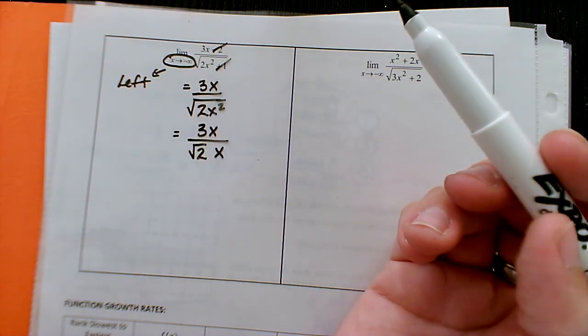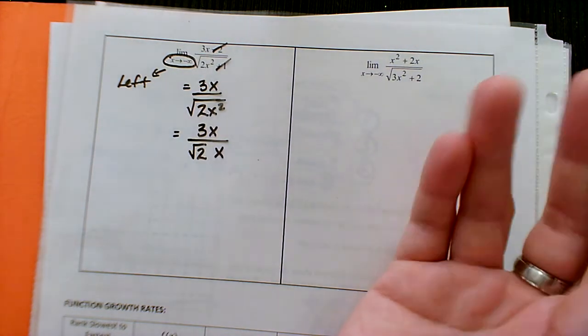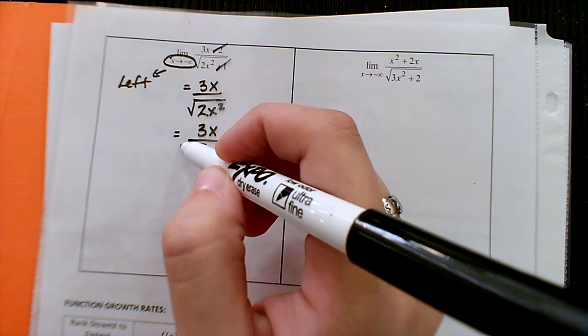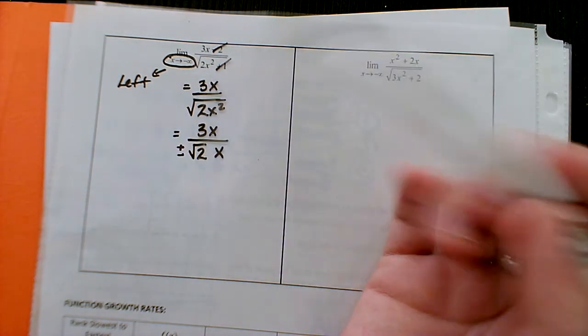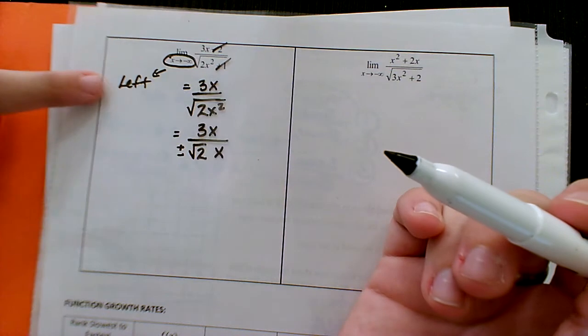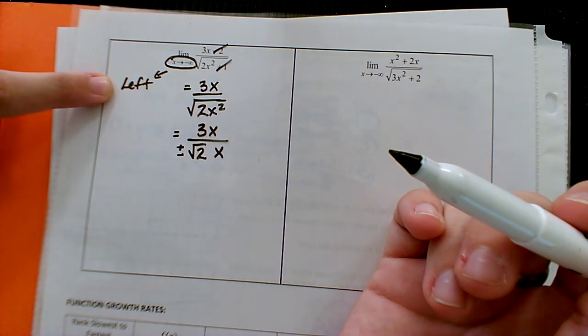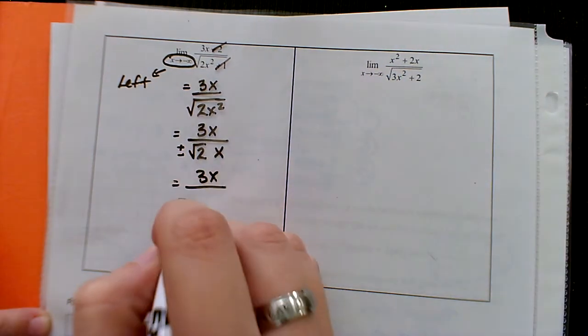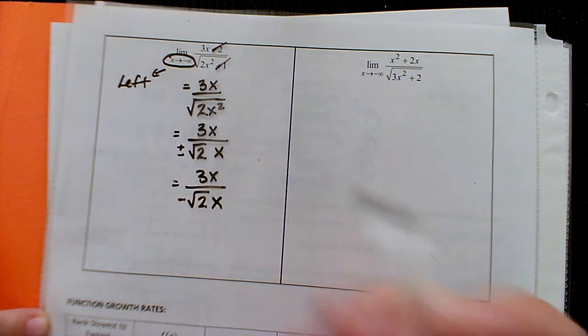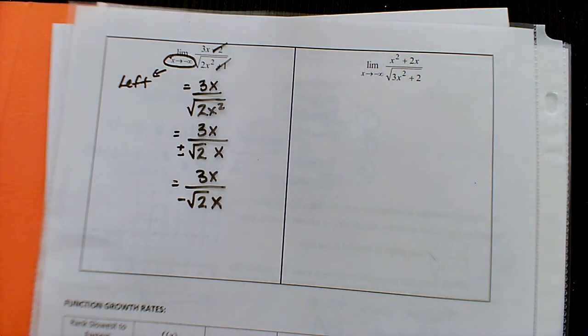Now again, I know we're not technically taking the square root of 2 sides of an equation, but you should think about this as either a plus or a minus. Which one are we going to use, though, since we're traveling to the left? Are we going to use the positive version or negative version? The negative. Okay. So let's go ahead and write that in there. This is negative square root of 2x, because it's the left-hand side.